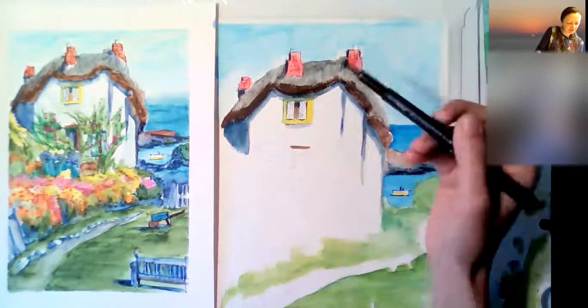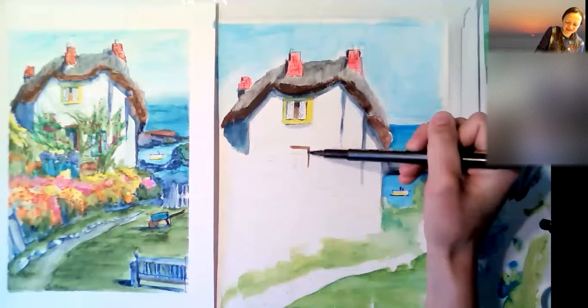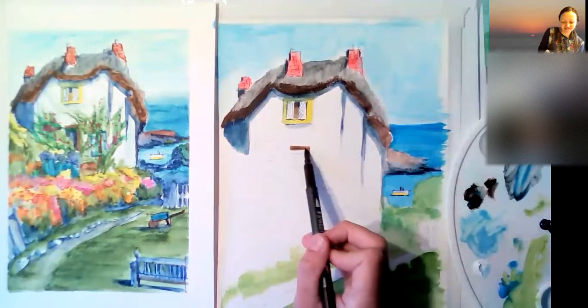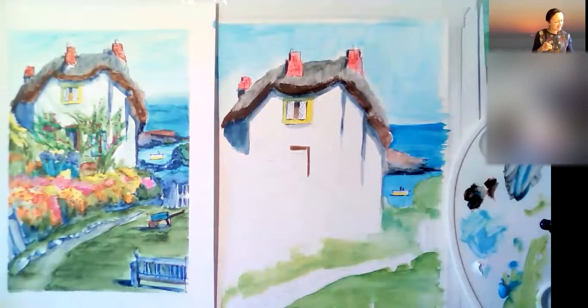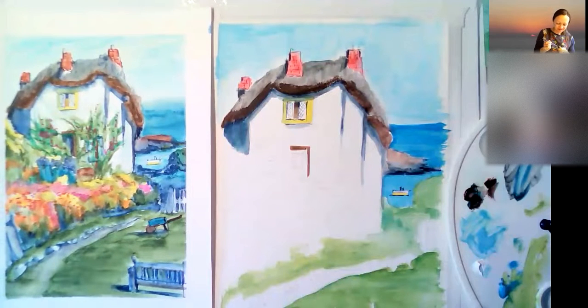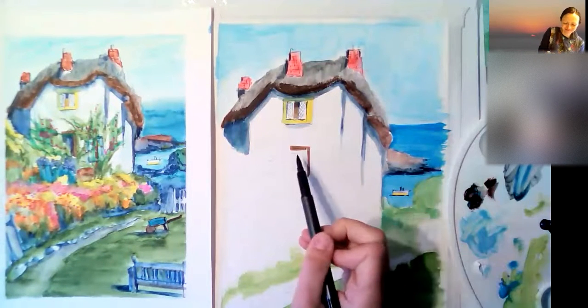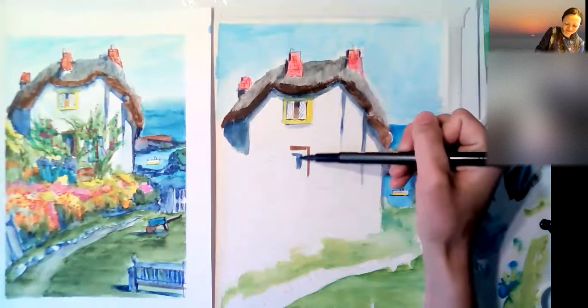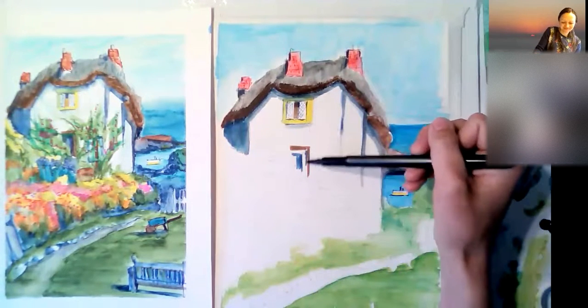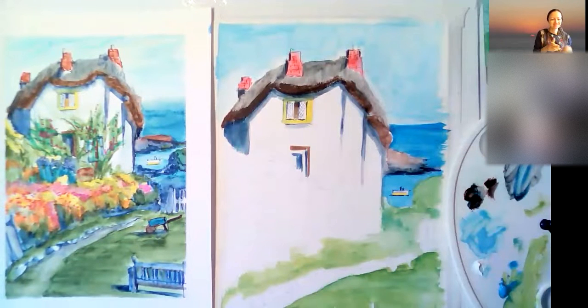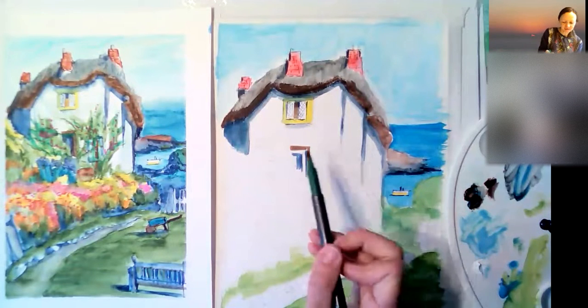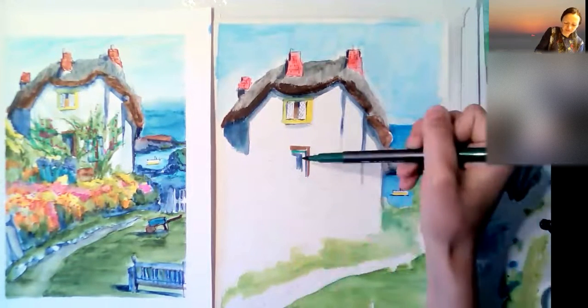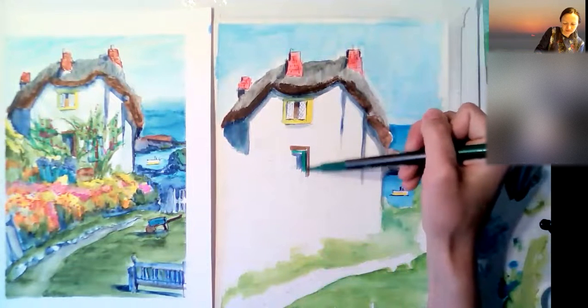Yeah, I feel those brush paints are a bit addicting because it's so easy with them, and it's like markers, so one doesn't want to go back. So I did the corner of the door.